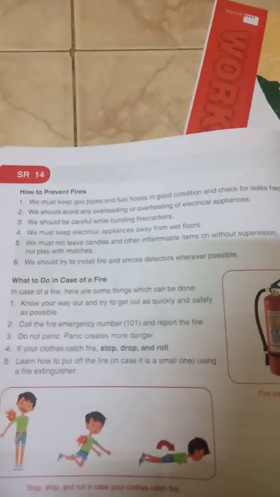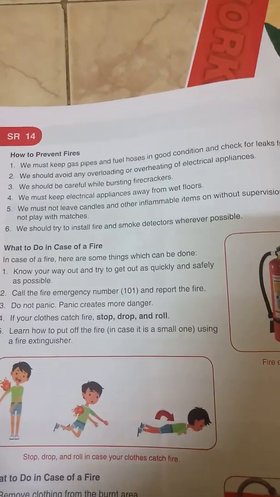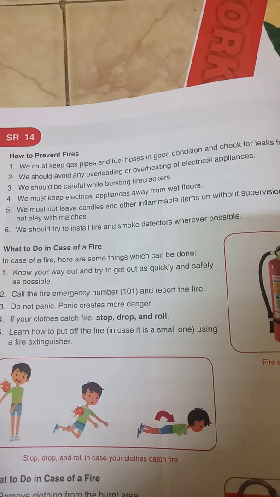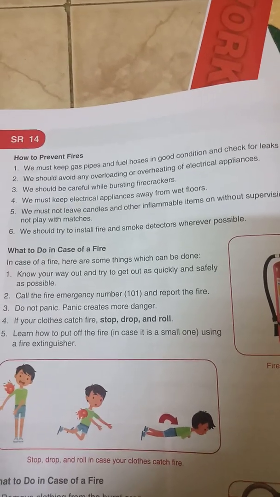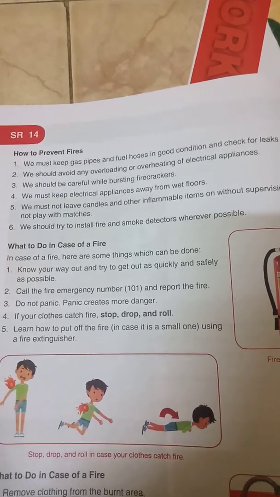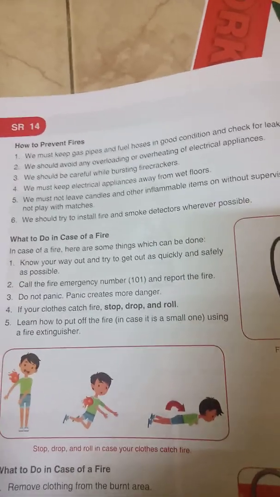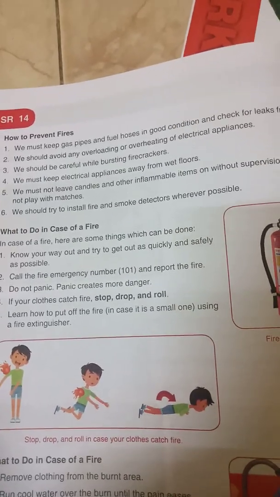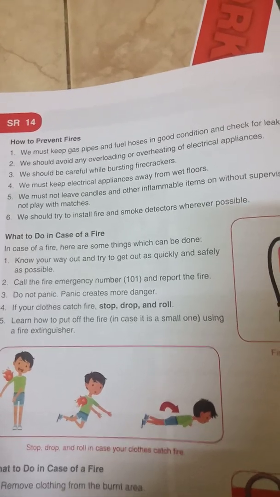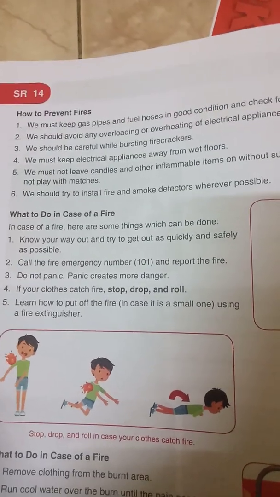In case of fire, what happens? There are some things which can be done. What you have to do is find out how to get out of that place quickly. Try to know that. Then call the emergency number 101 and report the fire. Do not panic. Nothing will help you if you just panic. Panic creates more danger.